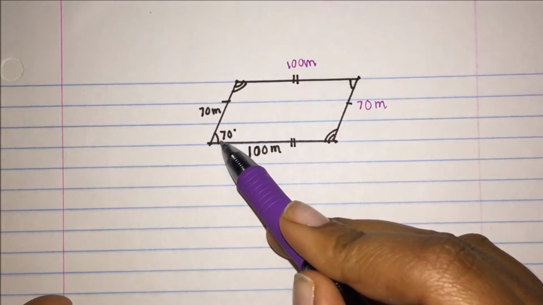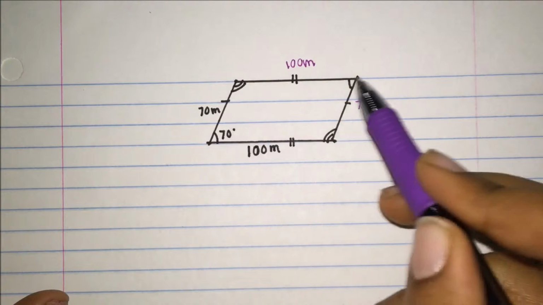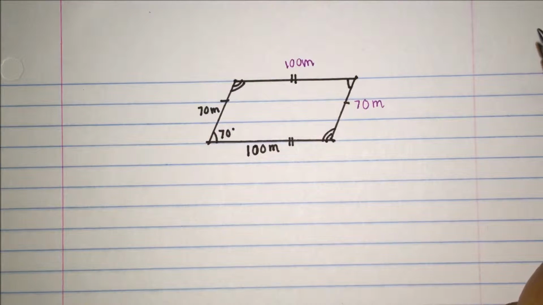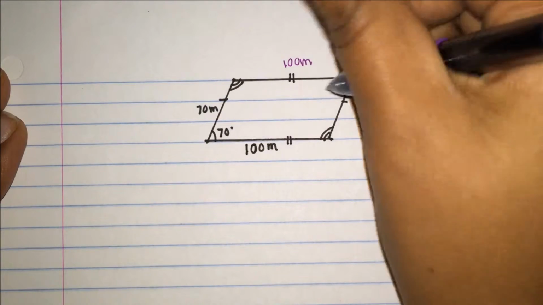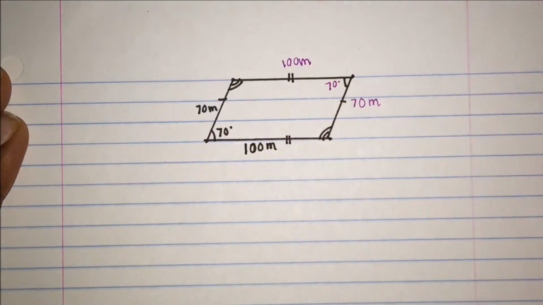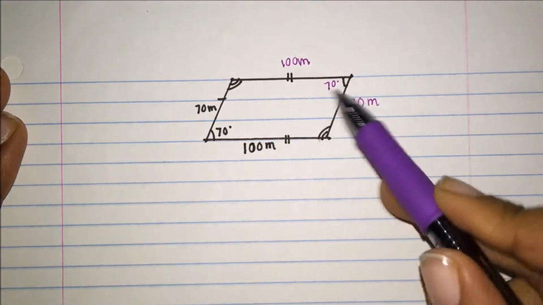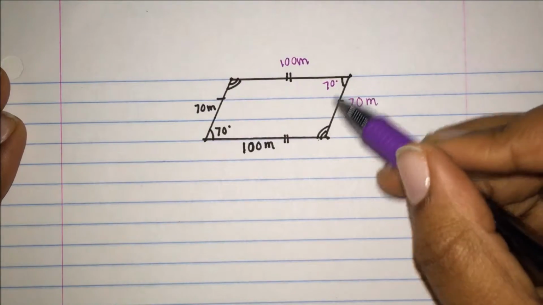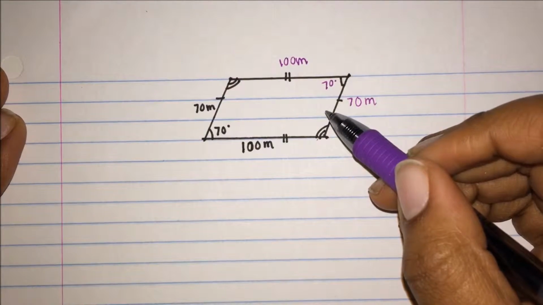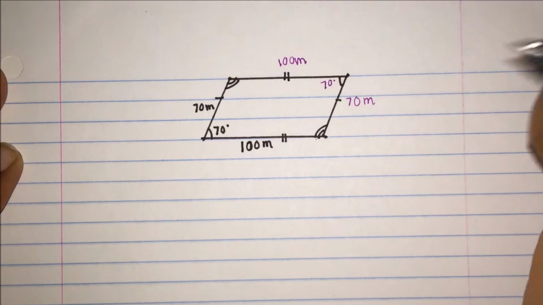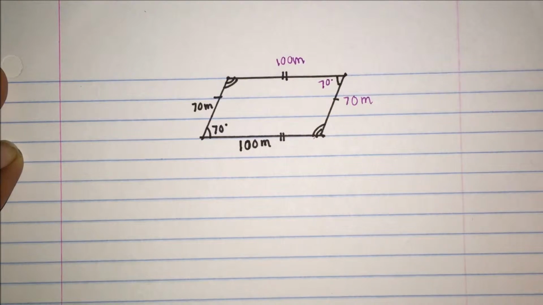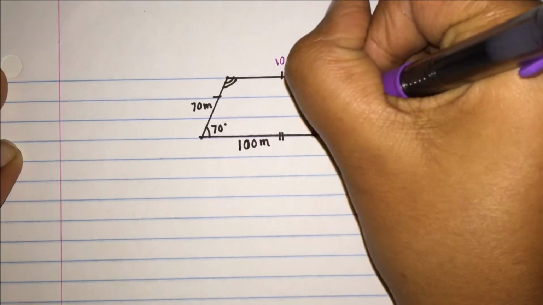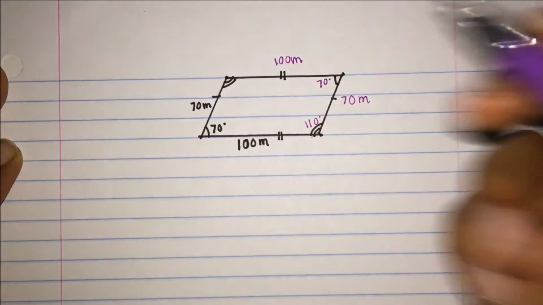Now for the angles, these are opposite angles, meaning they're equal. So this is also going to be 70 degrees. And these two angles are supplementary angles, meaning that they add up to 180 degrees. So 180 minus 70 equals 110. And because these are opposite, again, it's going to be 110.